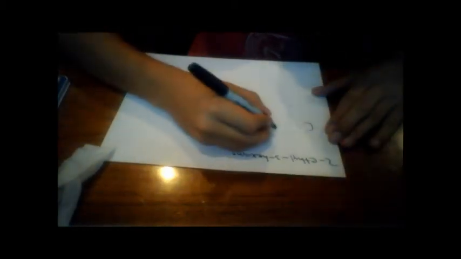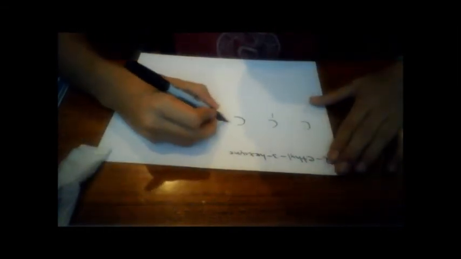So we know that hexa means 6. So we have 6 carbons. Then you know that in the number 2 there is an ethyl, and in the number 3 there is a triple bond.